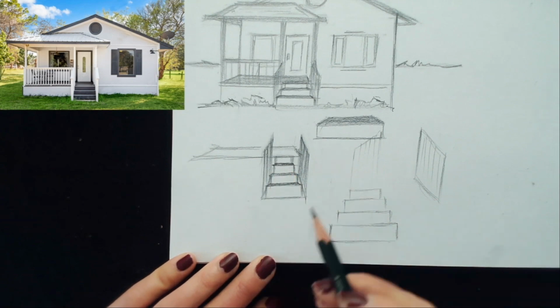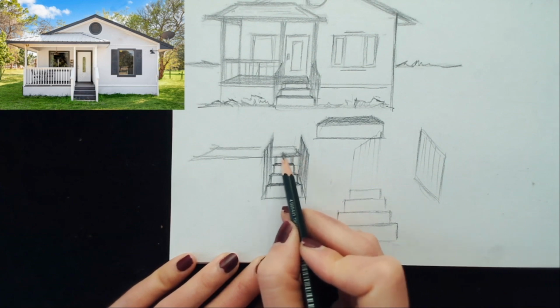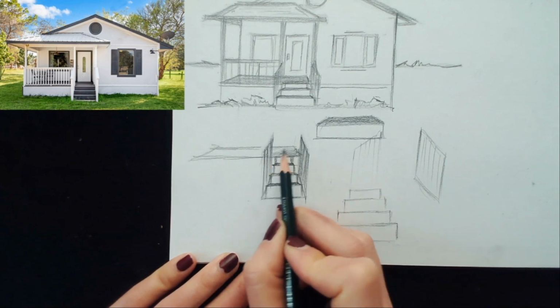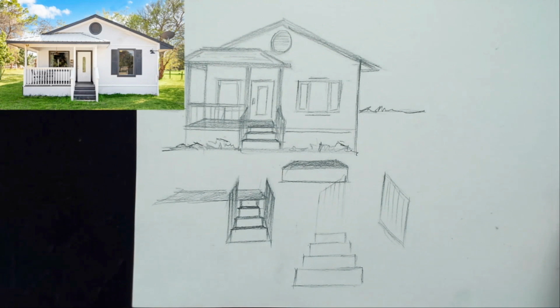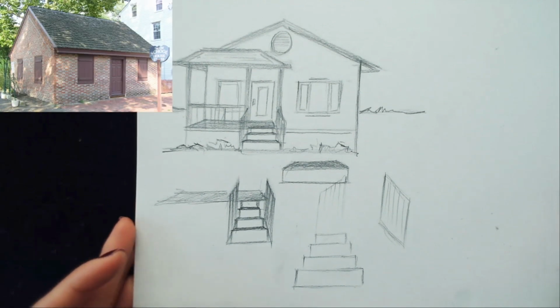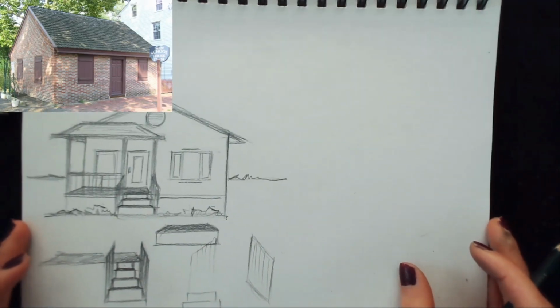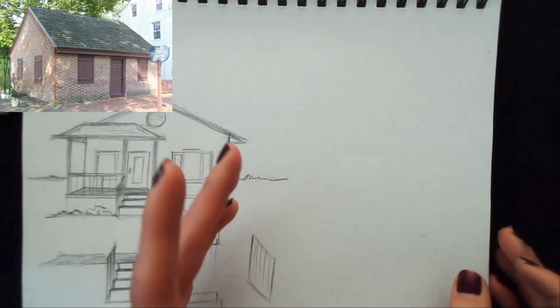And that's it. Because this is the top plane of this one because that's where it connects. Let's move on to the next house. And this one is 2-point perspective. This is what I like to do with 2-point perspective. It helps simplify the process for me.